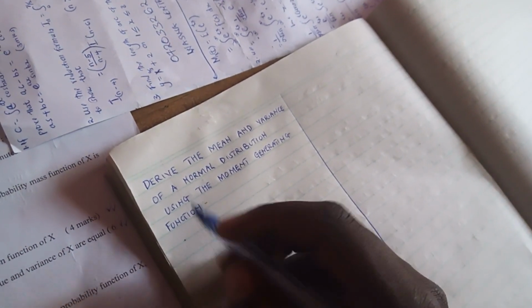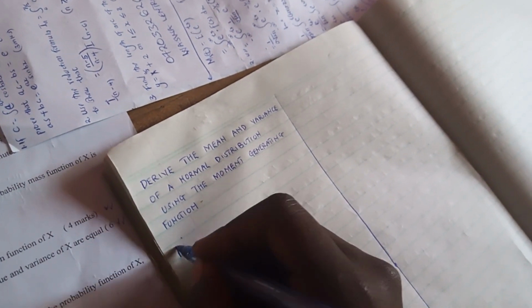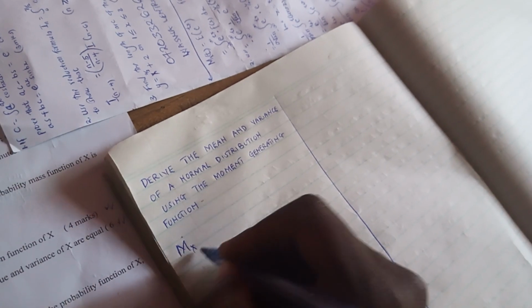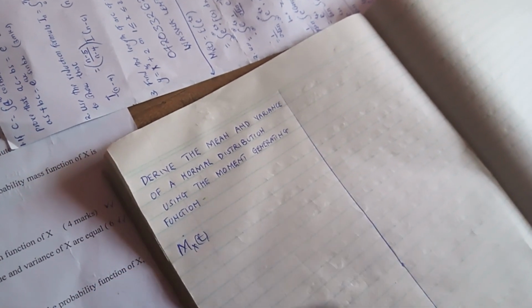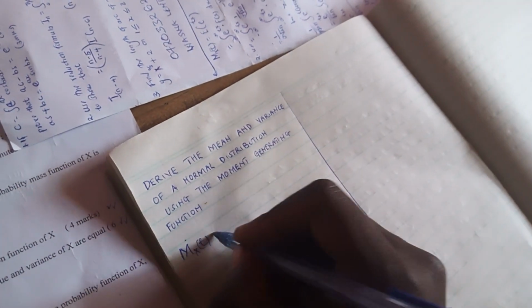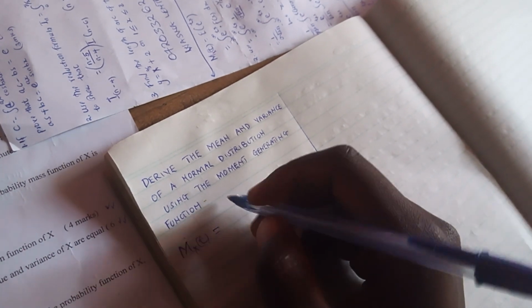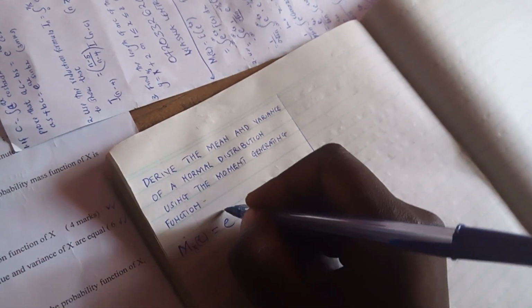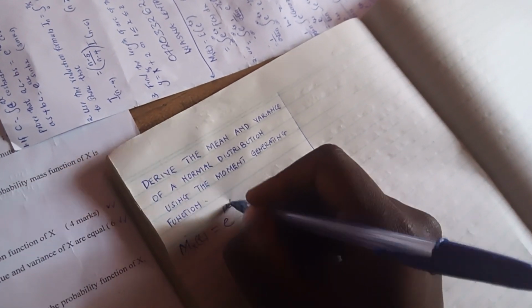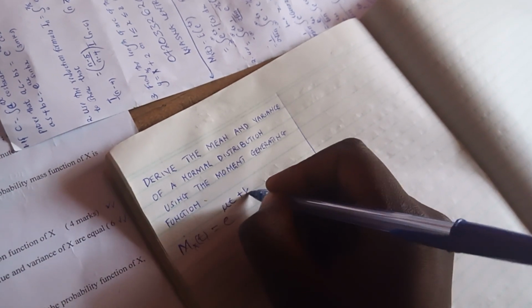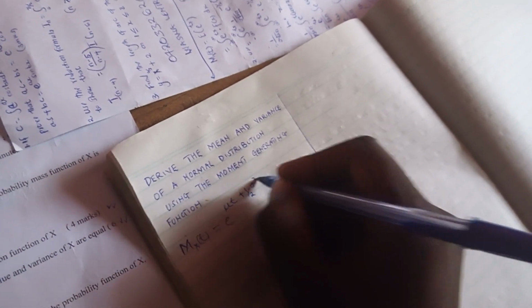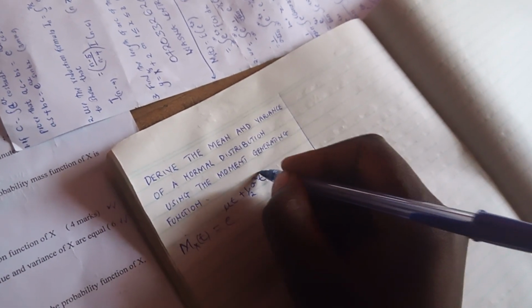Therefore, in the previous class, we said the moment generating function is given by the exponent mu t plus a half sigma squared t squared.